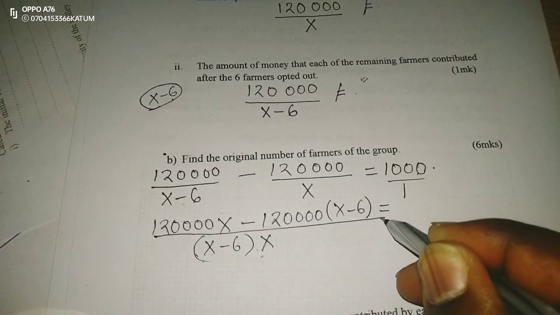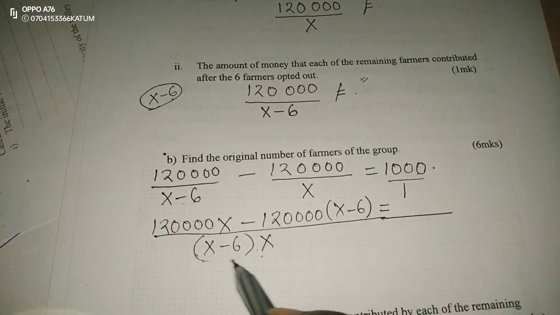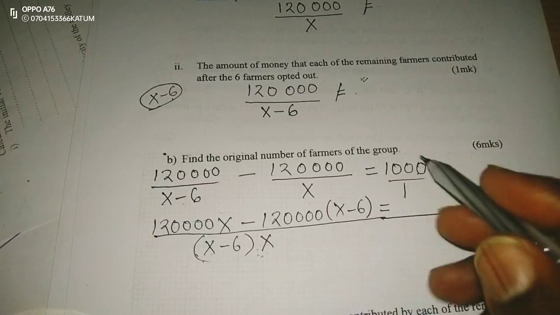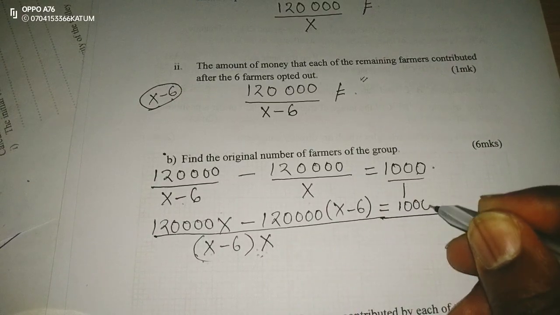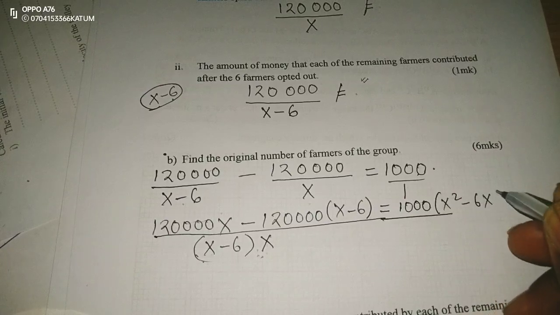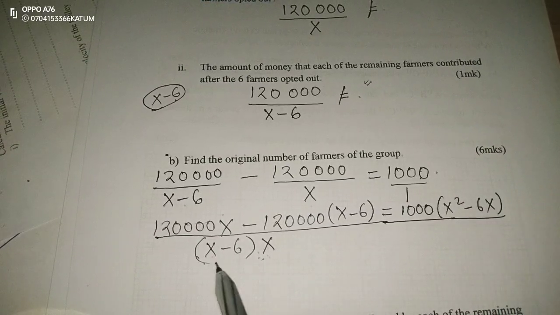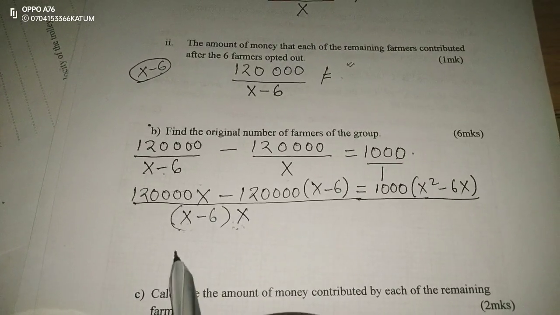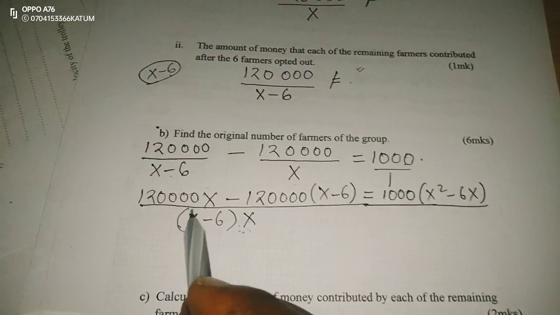This is equivalent to LCM divided by the denominator 1, so it remains the way it is, times 1,000. So this will be 1,000 into X squared minus 6X when we open with X here. Therefore, we can do away with the LCM now and proceed to solve the equation.